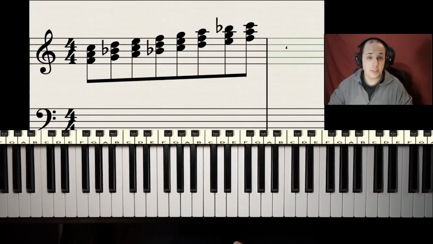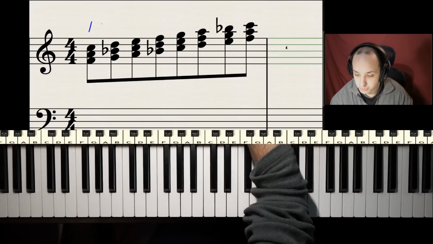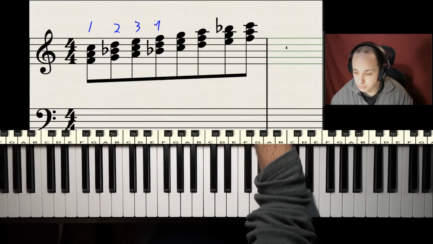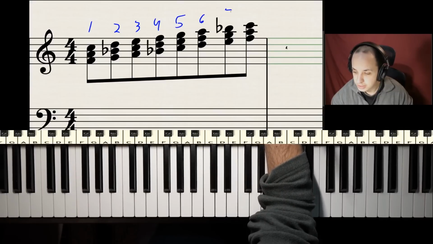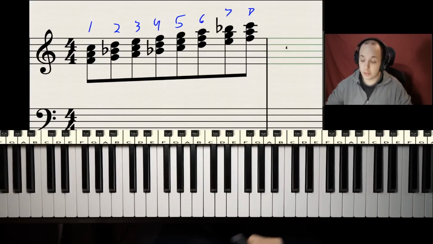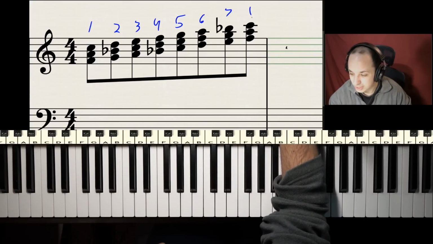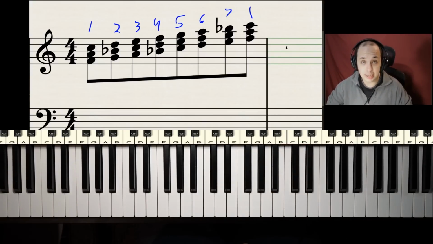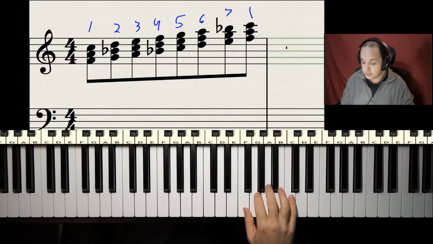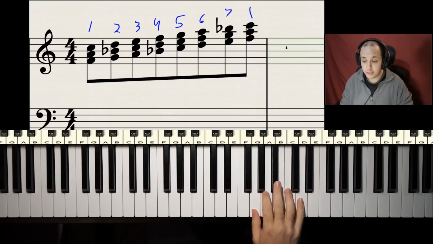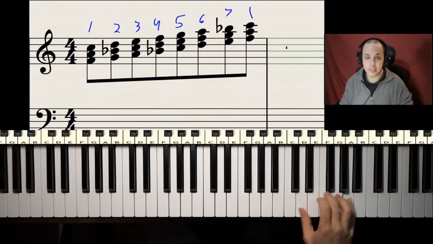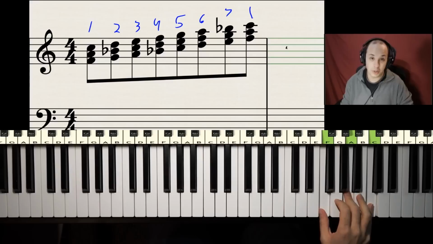There we go. So now instead of 8 notes, or basically 7 individual notes, we now have 7 unique chords, right? The same kind of numbering structure as before. 1, 2, 3, 4, 5, 6, 7, 8, or 1, as I explained earlier. So now we have our 8 chords, or 7 chords, you know what I mean, and the first and last one are the same.